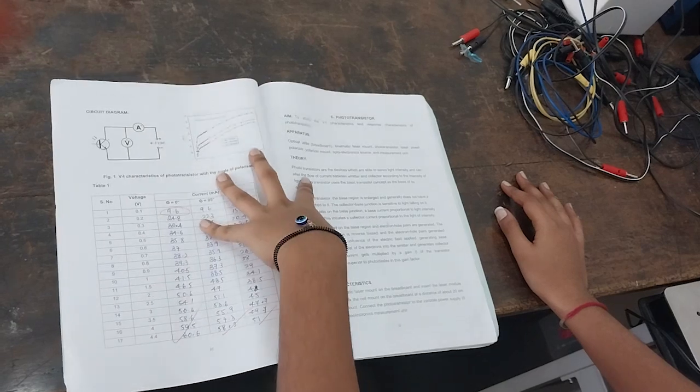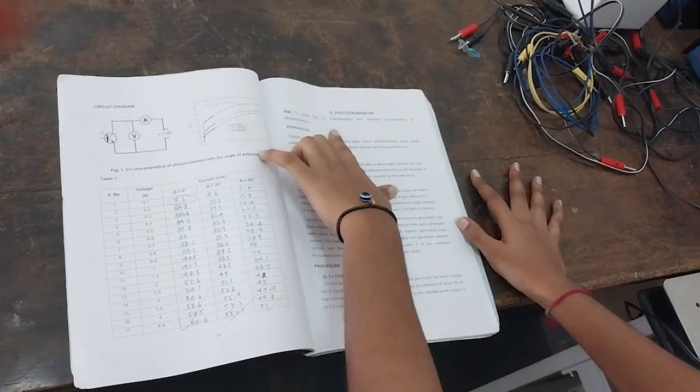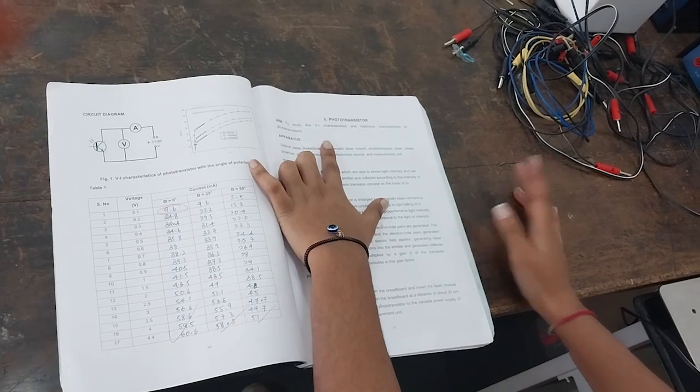Today we are going to see about the phototransistor experiment. Here we will be studying the VI characteristics of phototransistors.